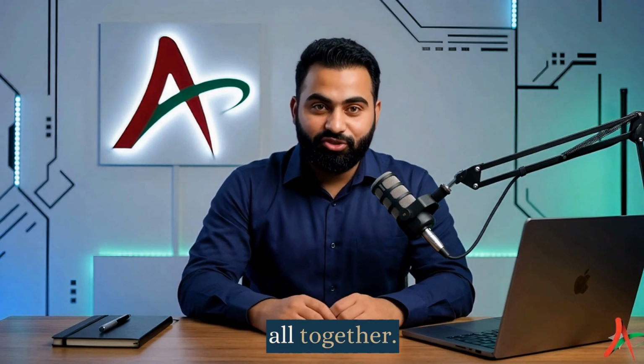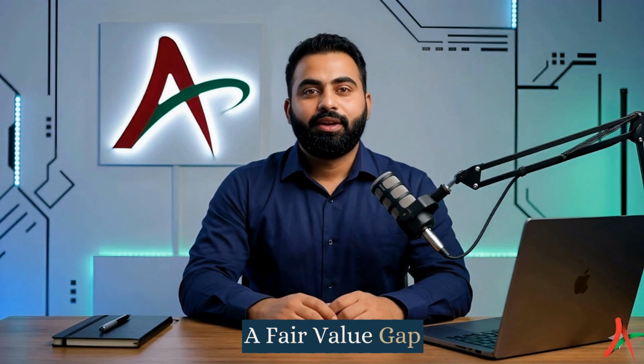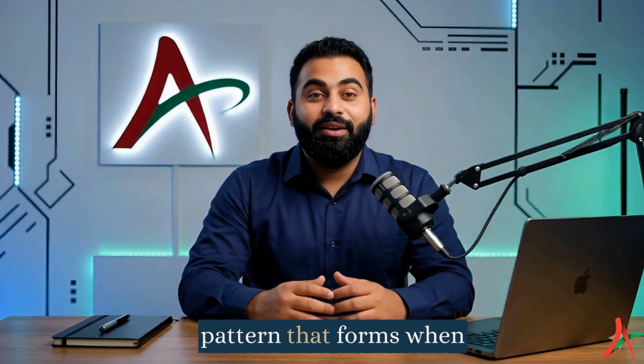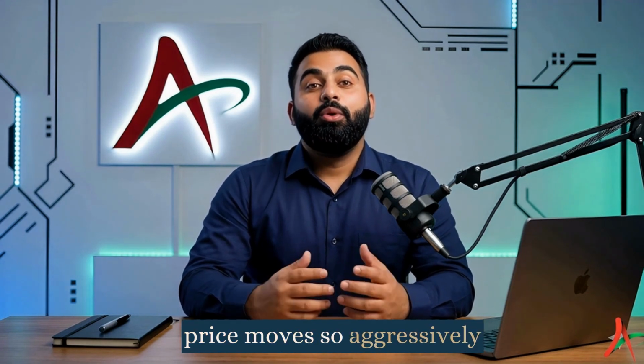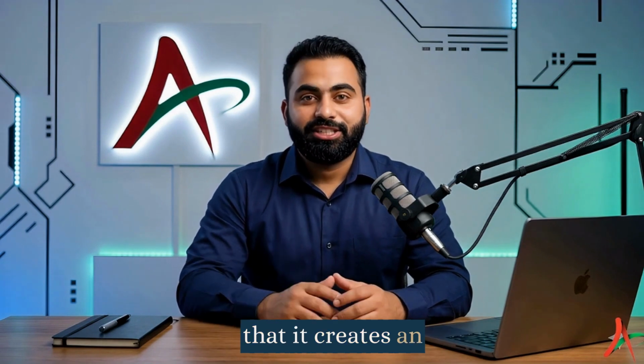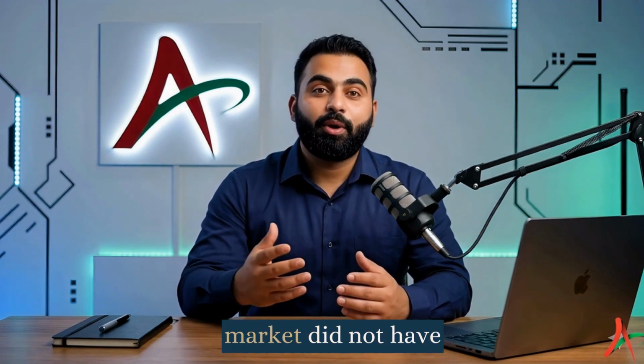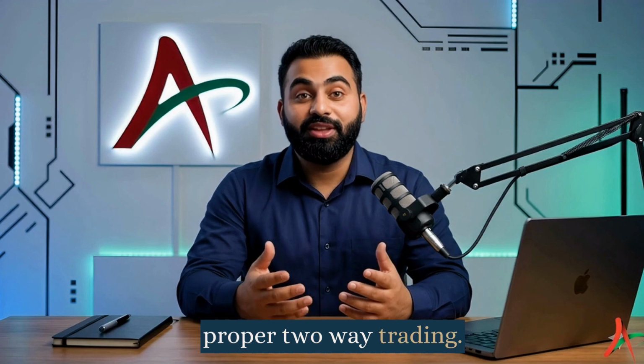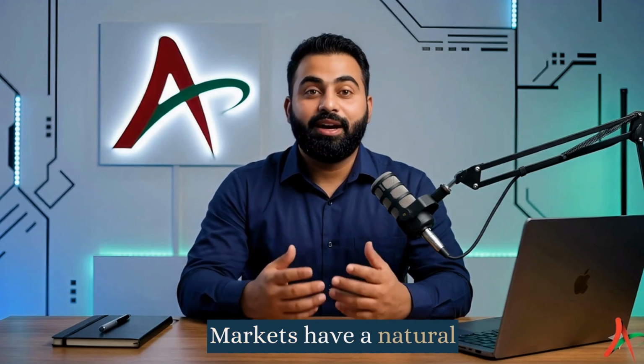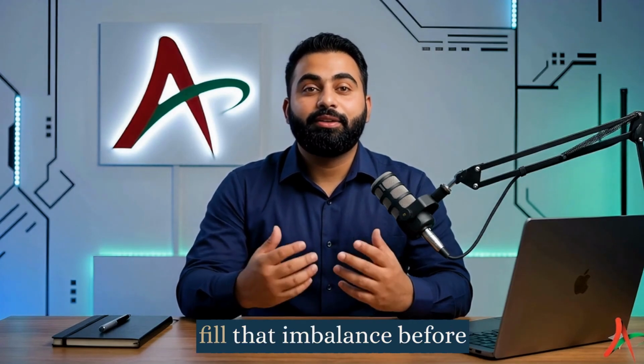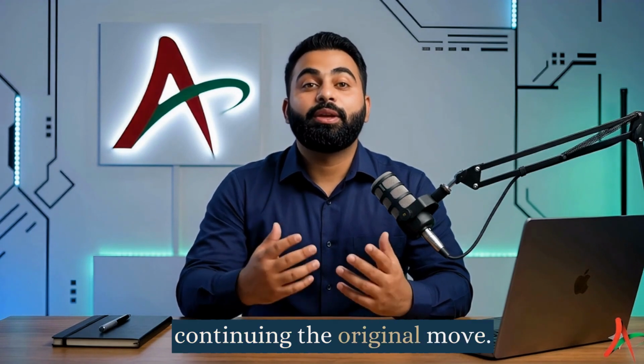Let me bring this all together. A fair value gap is a 3-candle pattern that forms when price moves so aggressively that it creates an imbalanced zone where the market did not have proper two-way trading. Markets have a natural tendency to return and fill that imbalance before continuing the original move.